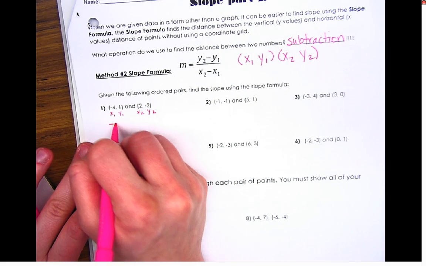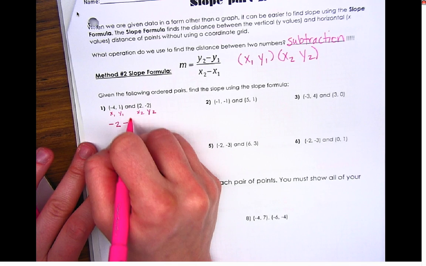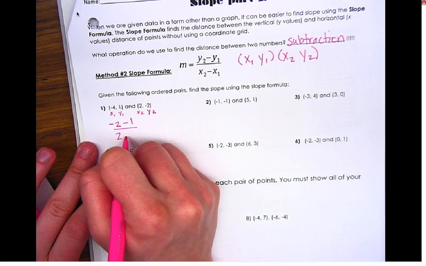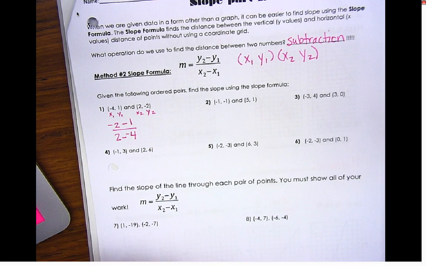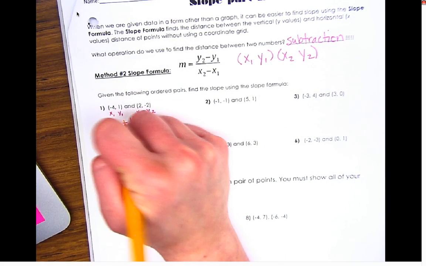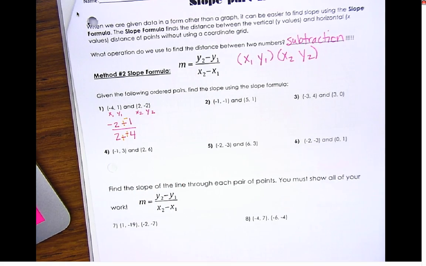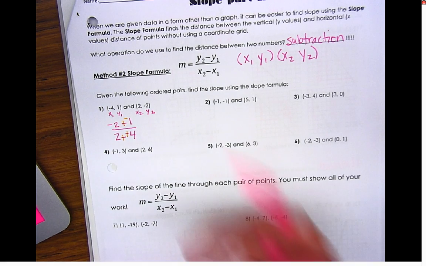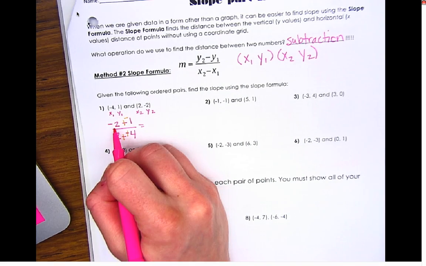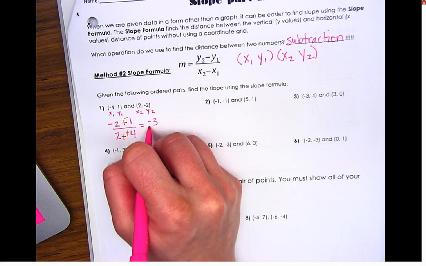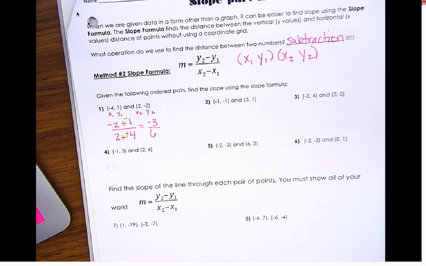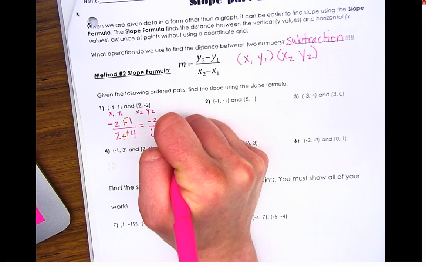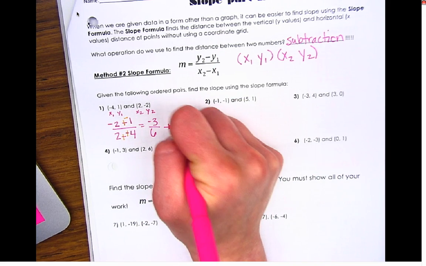So I can say -2 minus 1 over 2 minus -4. And this is where you have to remember your integer rules. Remember things like your keep, change. So I remember my keep, change for each of these. And I find that I get -2 plus -1 is -3, and 2 plus 4 is 6. Now this can be simplified. What is it simplified? -1/2.